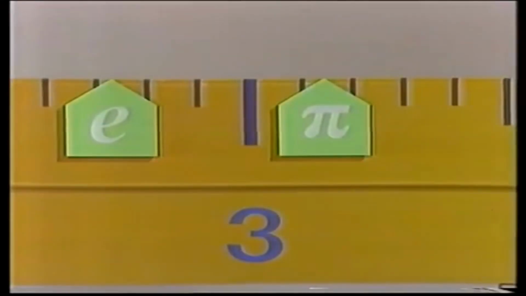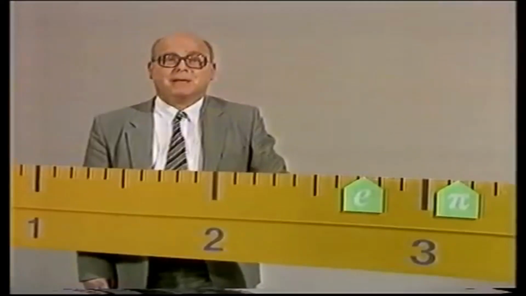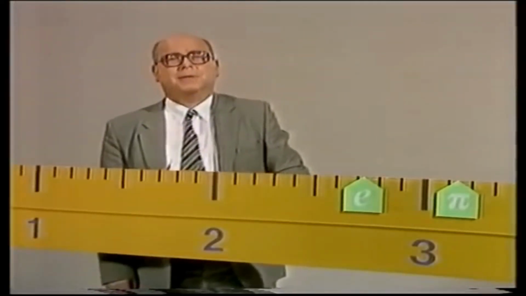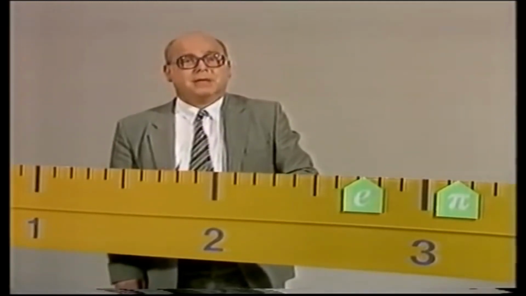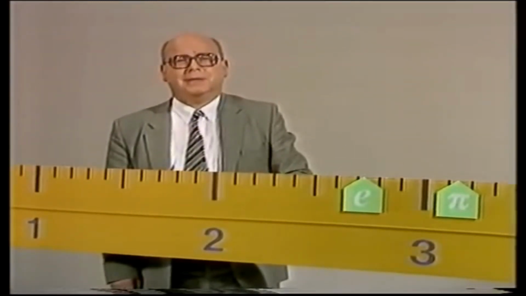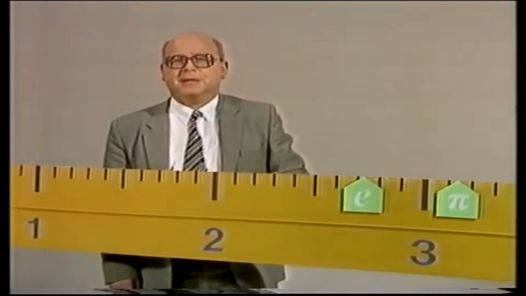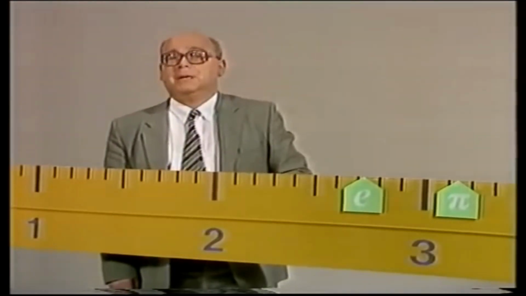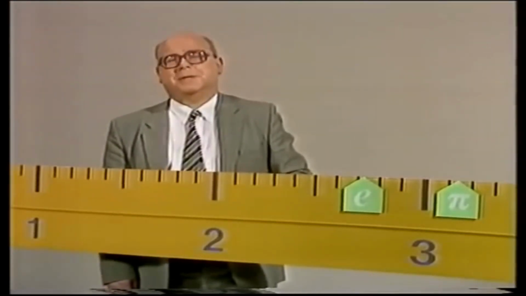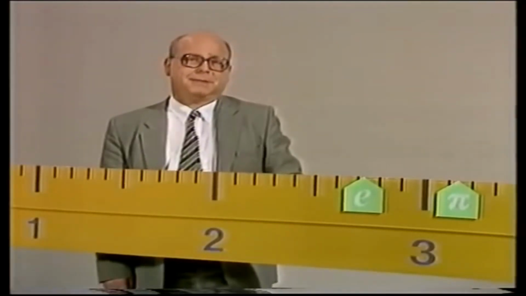You've seen how to find values for these two irrational numbers, e and pi, as the limits of two suitably chosen sequences. Unfortunately, those sequences converge rather slowly, so it's tedious to use them to evaluate e or pi to any great degree of accuracy. But fortunately, there are other methods for determining their values accurately.